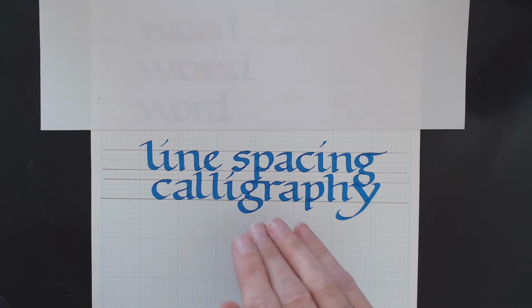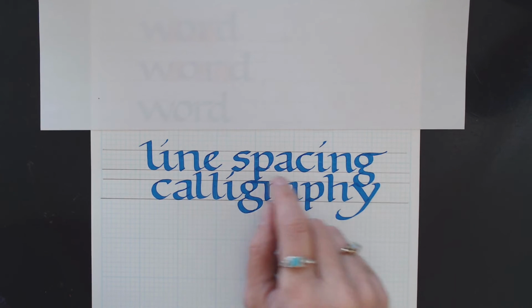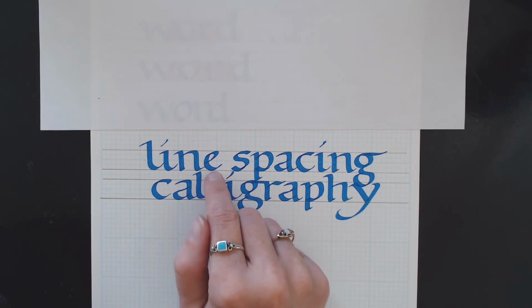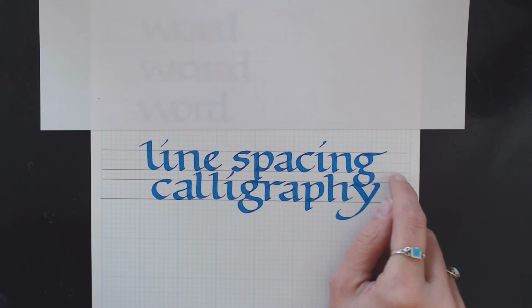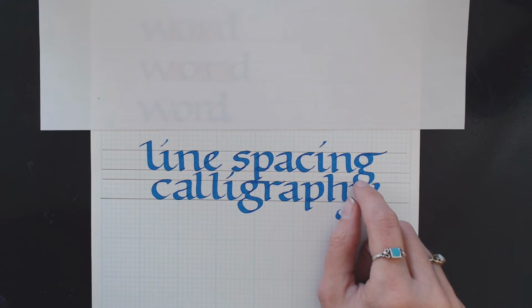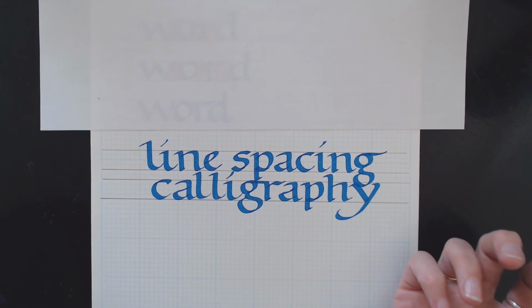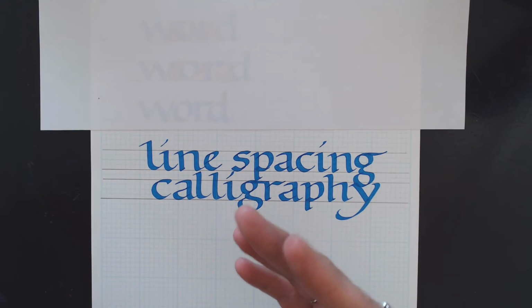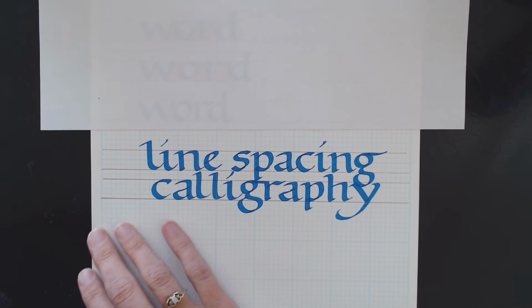Now, with line spacing, you want to make sure that you leave enough space between each line for both the ascending strokes, that's anything that goes above the x-height, so you want to leave room for your ascending strokes, and your descending strokes. Those are anything that go below the baseline. That's to make sure that the letters don't run into each other. It gives your lines of text the room that they need, and your viewer is more likely to want to read your text if it's not difficult to read.